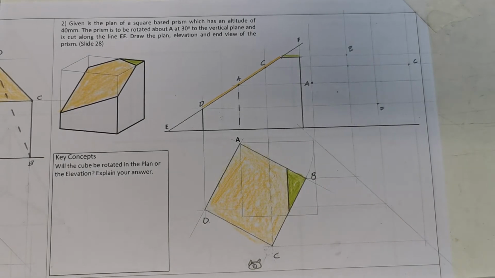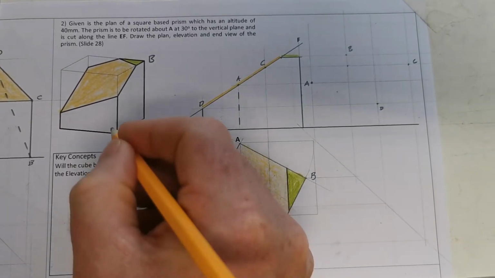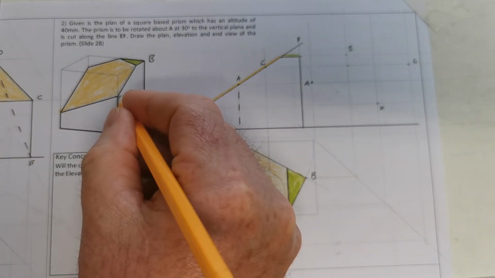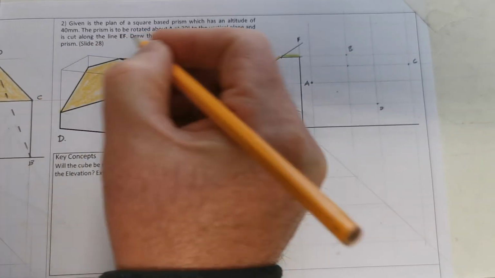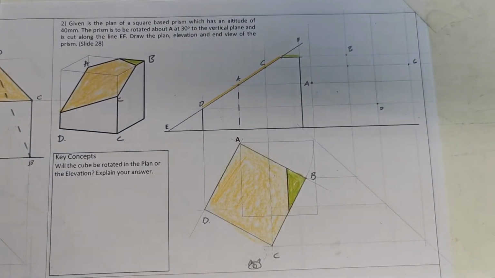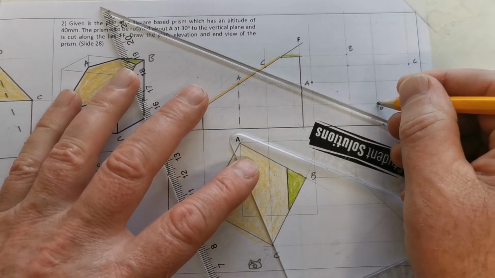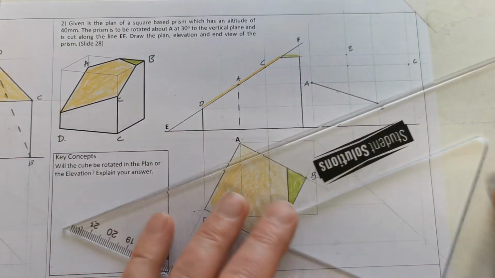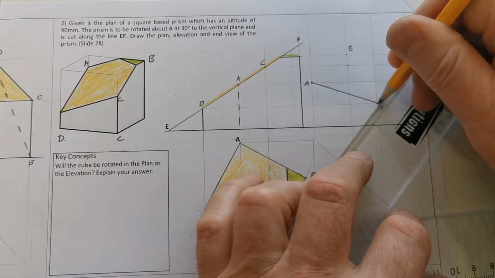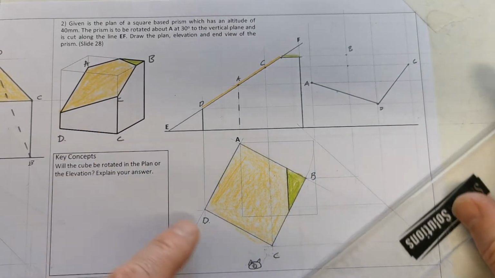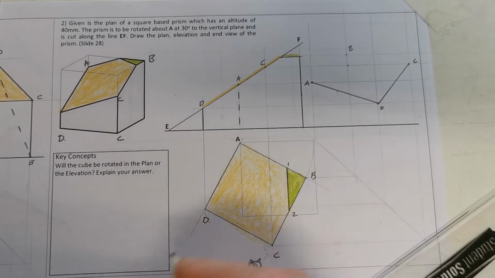Okay. So I'm going to just join. So this would be edge B. And that would be edge C. There and there and D, and over here at the back would be A. So A joins to D, D joins to C, C goes into this point here. Now I'm going to call this 1 and 2.